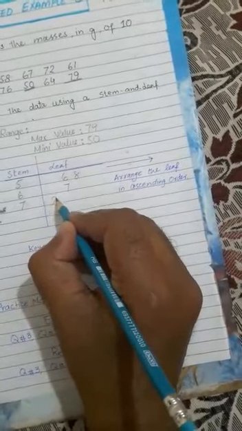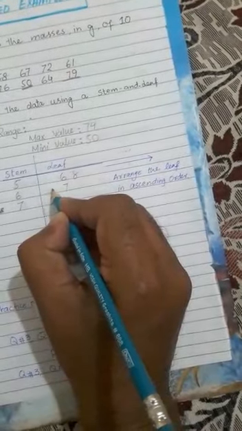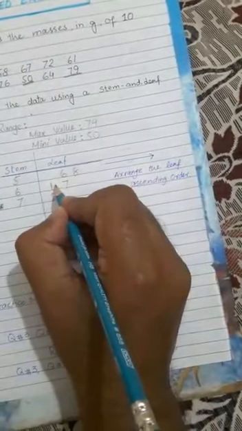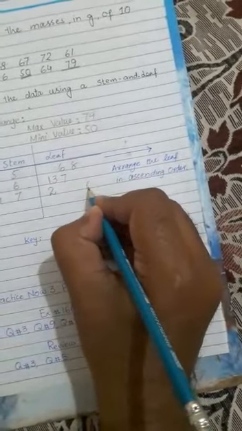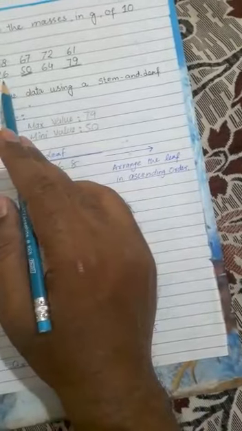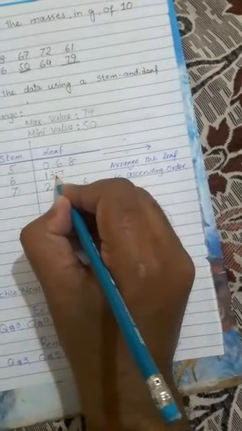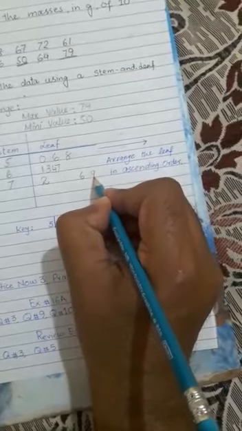72 in the third stem, 61 in the second stem, 63 in the second stem, 76 in the third stem, 50 in the first stem, 64 in the second stem, and 79 in the third stem.